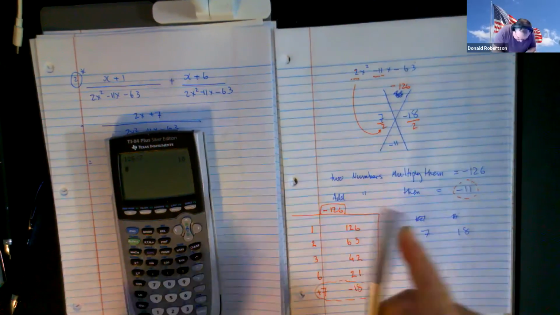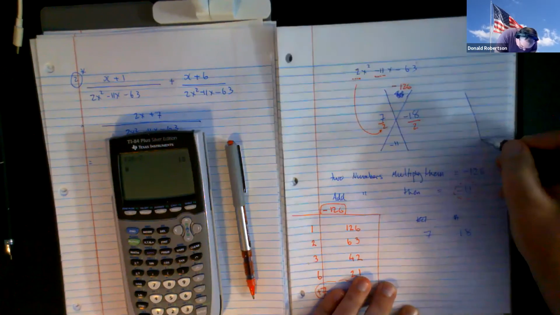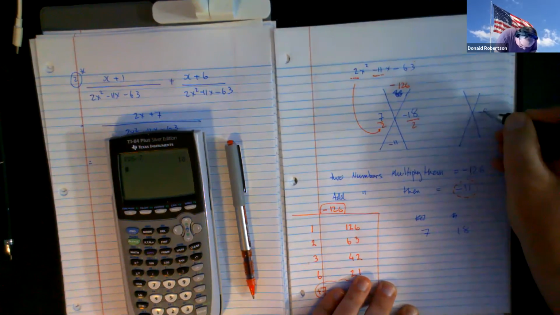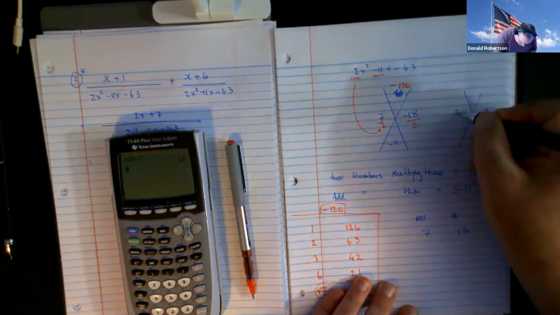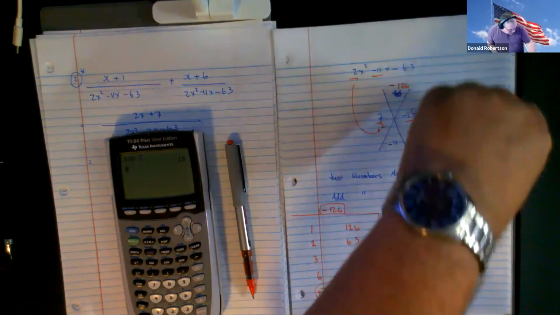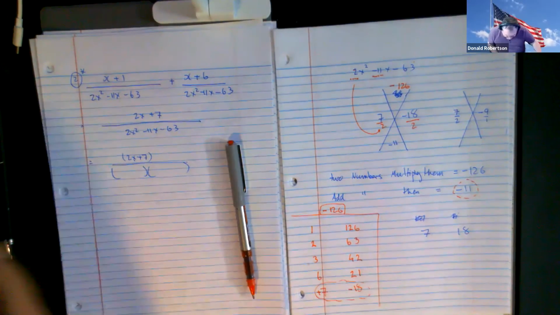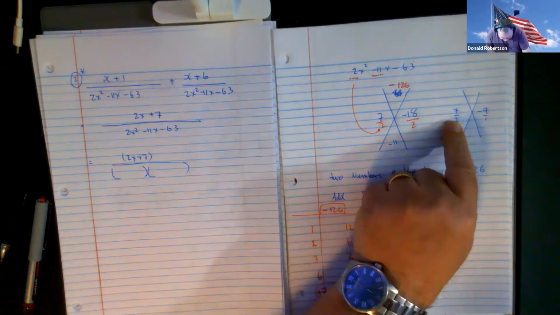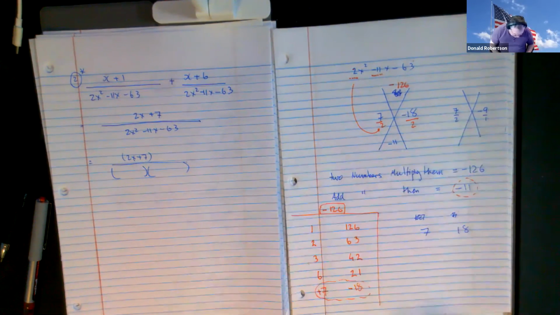And sometimes they simplify. And I don't even bother writing those numbers because they don't get used anymore. They've done their job. And from here, we should be able to get our factors.